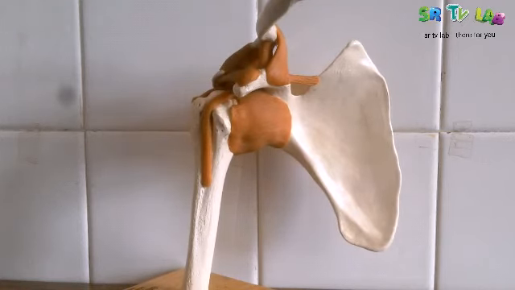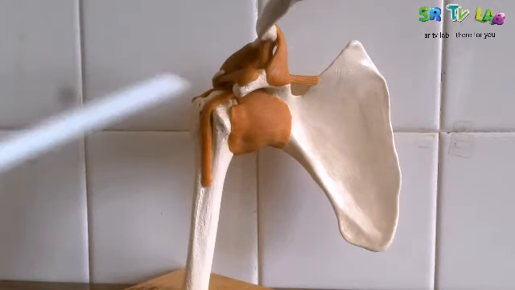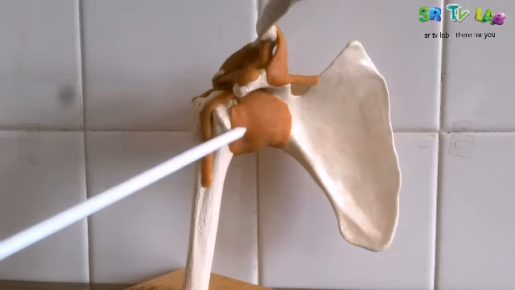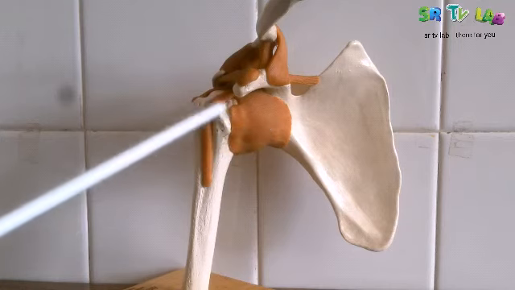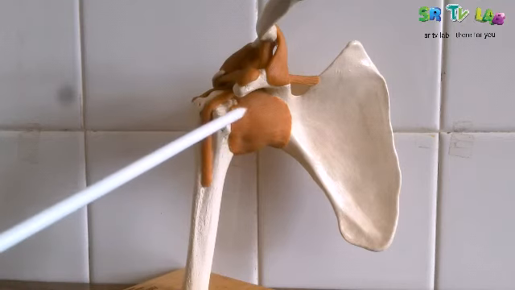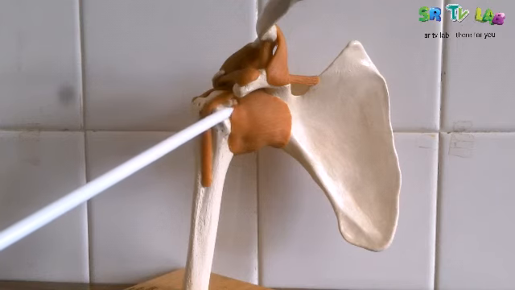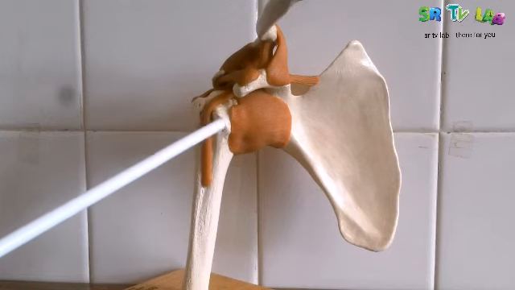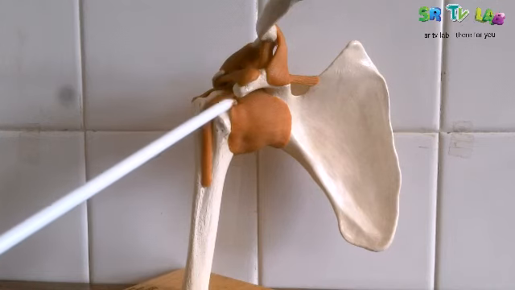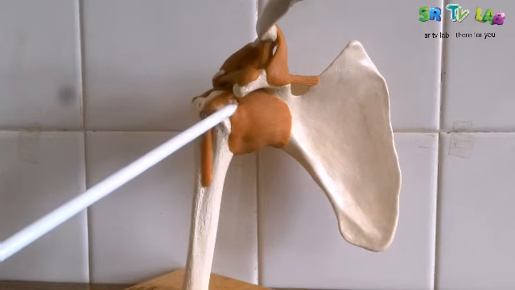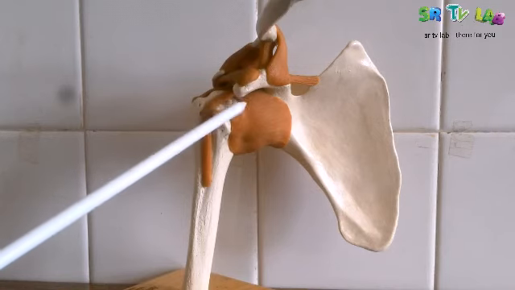So the humerus is not attached nowhere; it is attached to the glenoid cavity. You get it? Glenoid cavity. So here the joint is called the glenohumeral joint, or the shoulder joint.